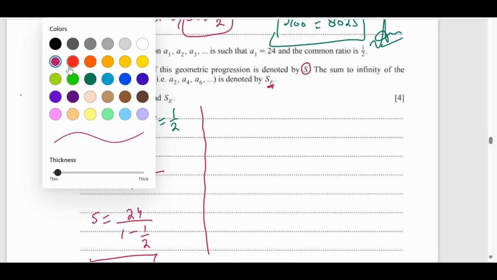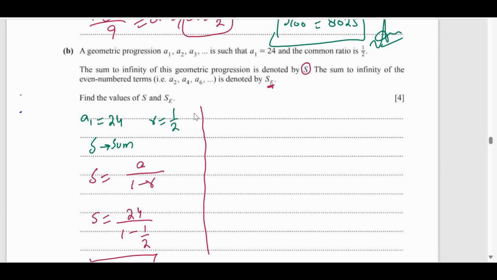First of all, we need to create the sequence. If the first term is A1, then the second term A2 will be half of the first one. The formula for this is A R to the n minus 1.